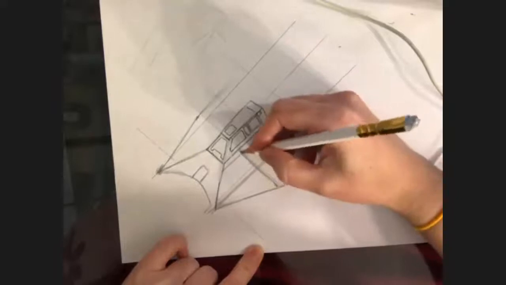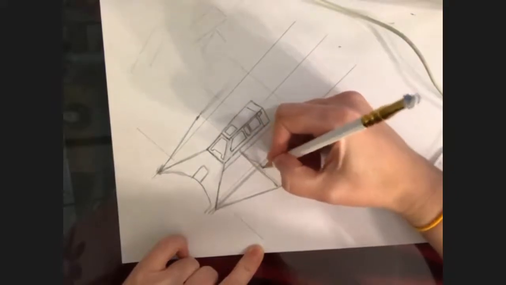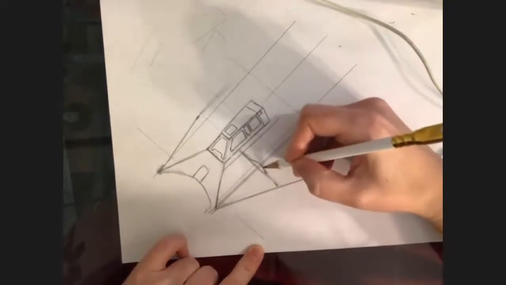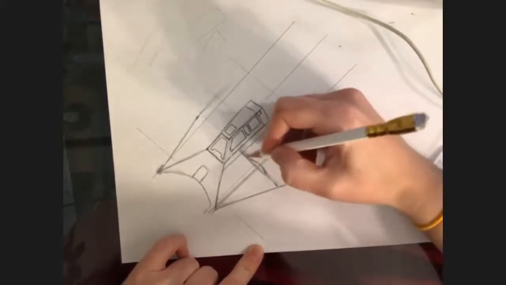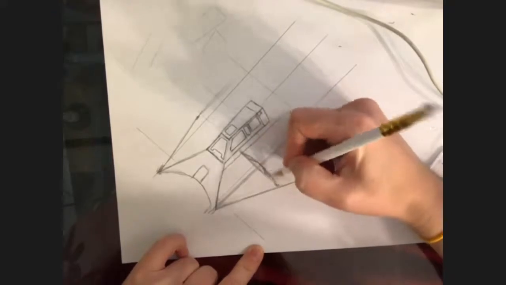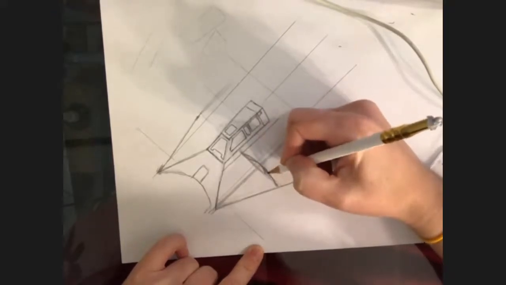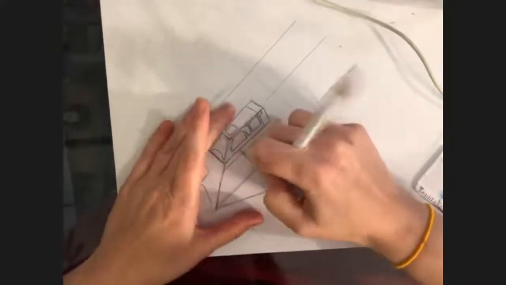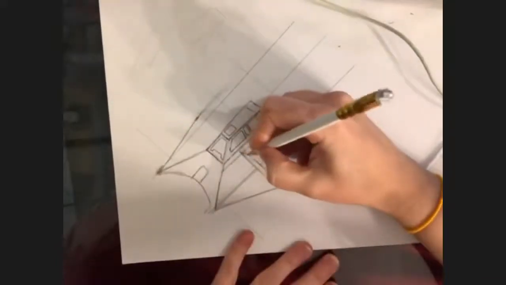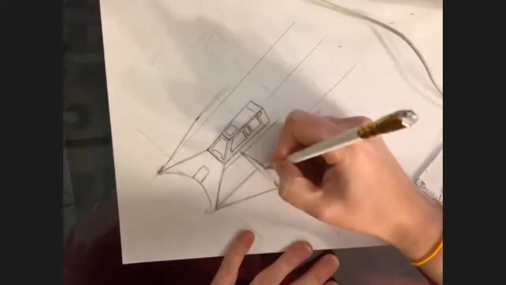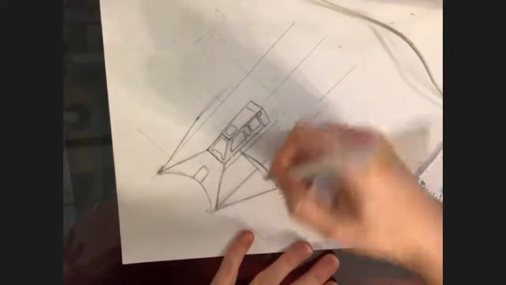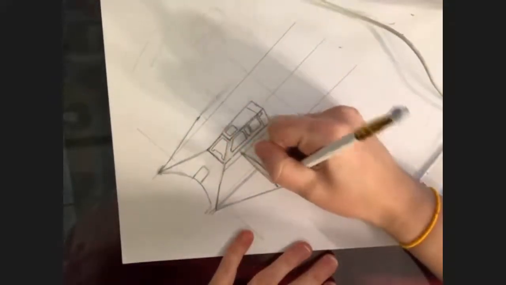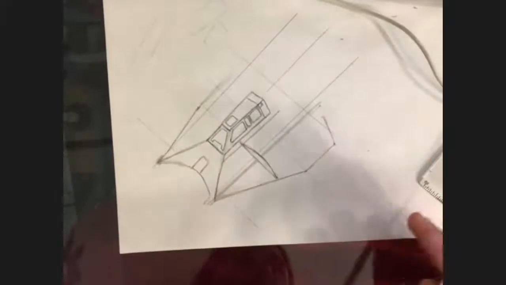Which means this turret holder is going to curve around that. A little curve. Hold it on there, coming across the bottom. Okay.